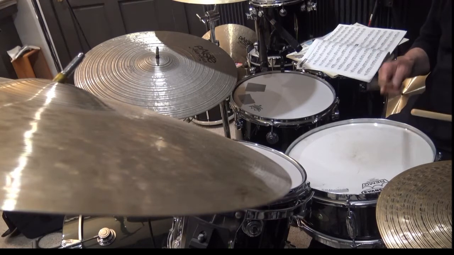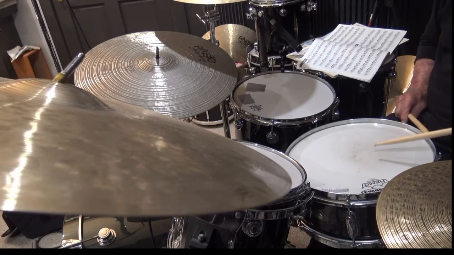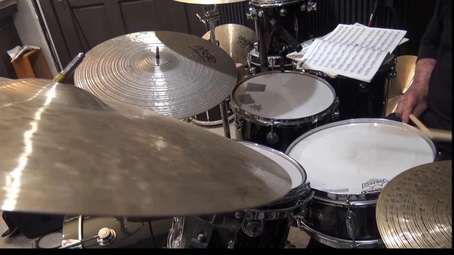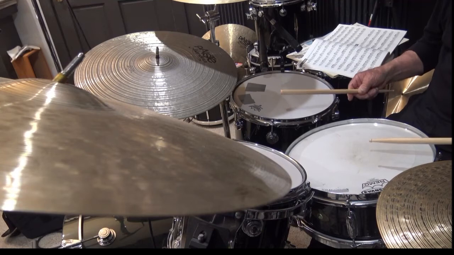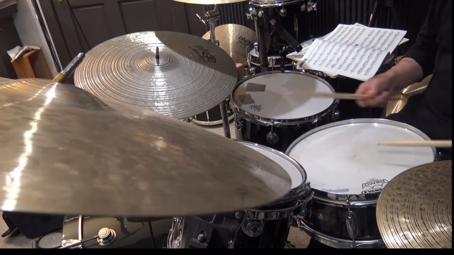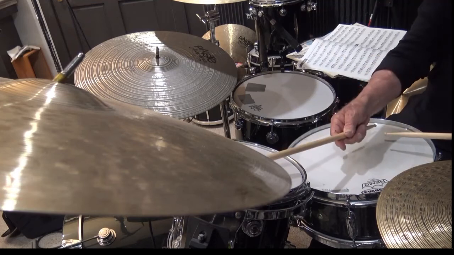Just a supplementary exercise. If I'm playing 16th notes, 1 E and the 2 E and the 3 E and the 4 E and the. Play the line, the melody line, with the right hand on a different voice of your choice. The floor tom-tom or the small tom-tom.